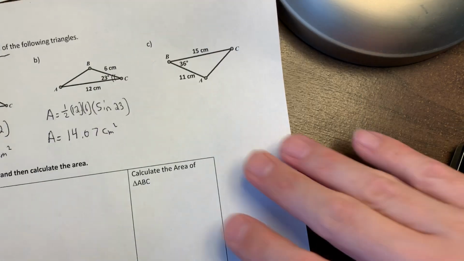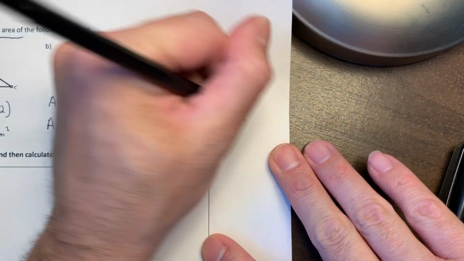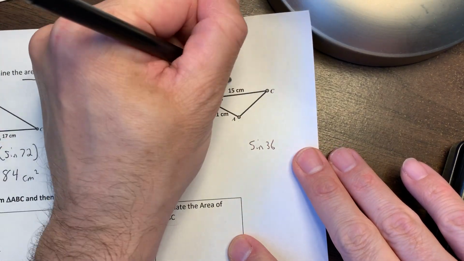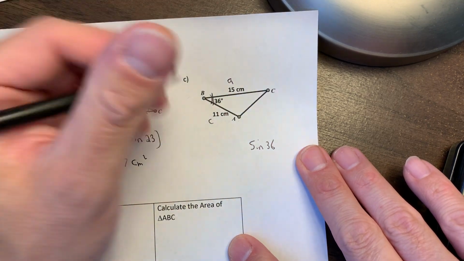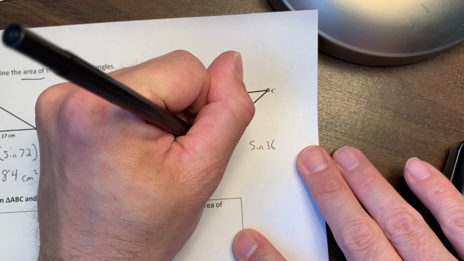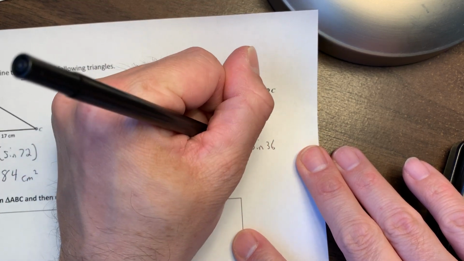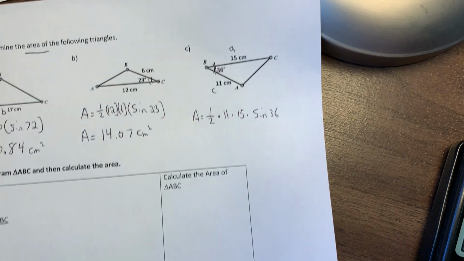Let's do this one. So remember, I'm going to use B, right? So that's the sine of 36, right? And if you care, this is little a and this is little c. We just got to multiply them together. And it doesn't matter what order you do them in. But here, we'll do times 11 times 15 times that.